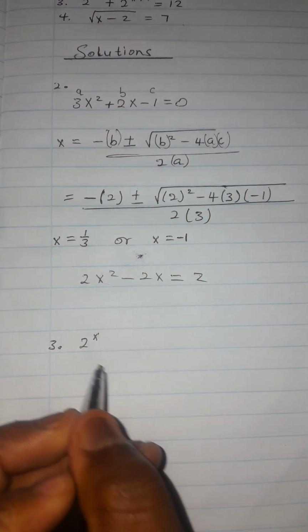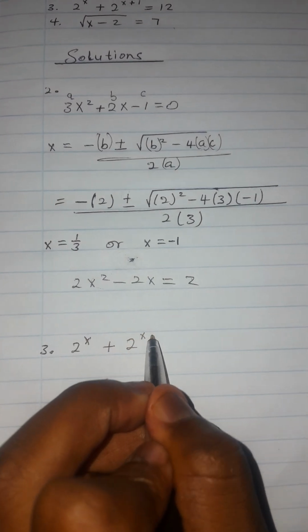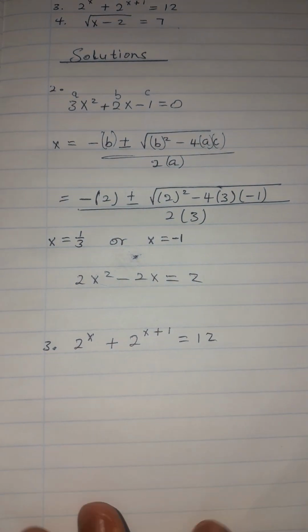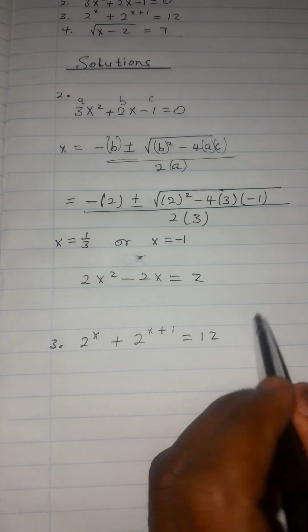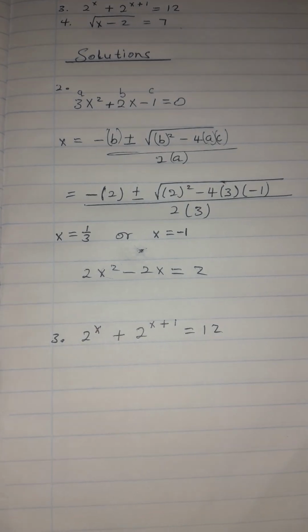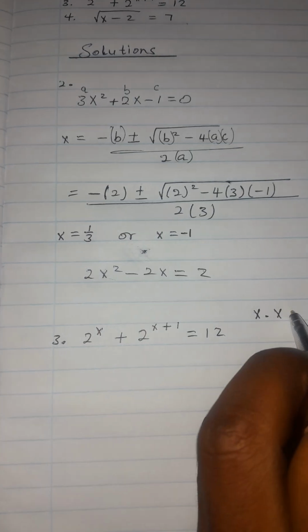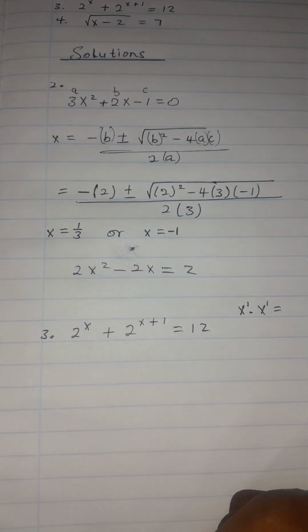So number 3, it says 2 exponent x plus 2 exponent x plus 1 is equal to 12. So this is basic mathematics. Remember when you were multiplying the same bases. So this is x exponent 1.